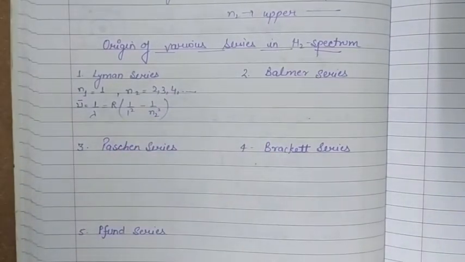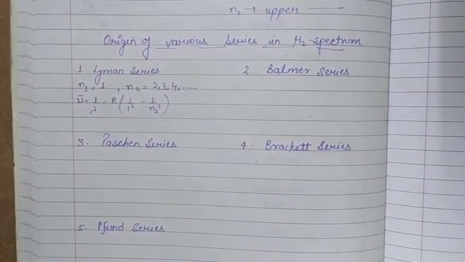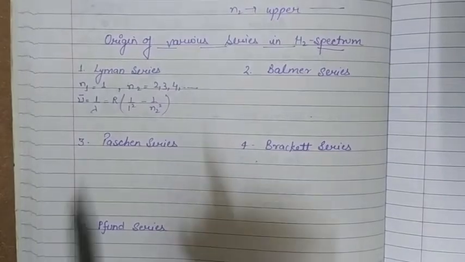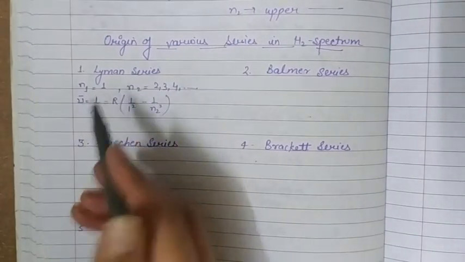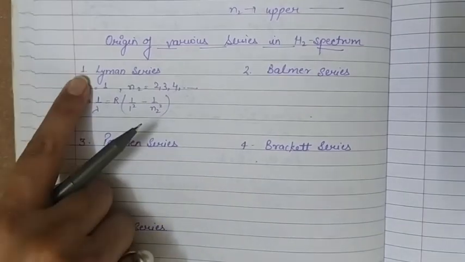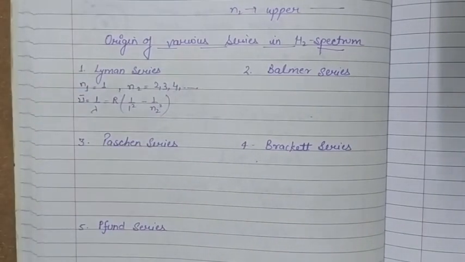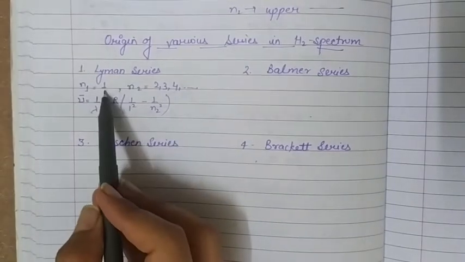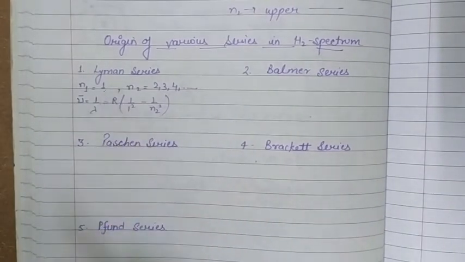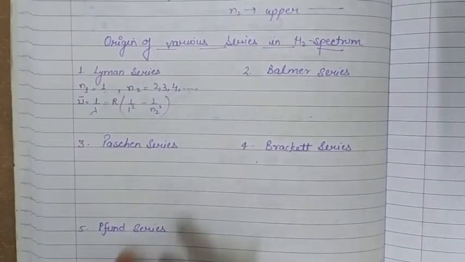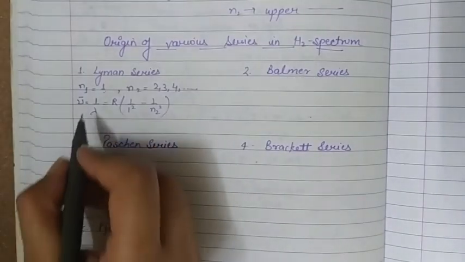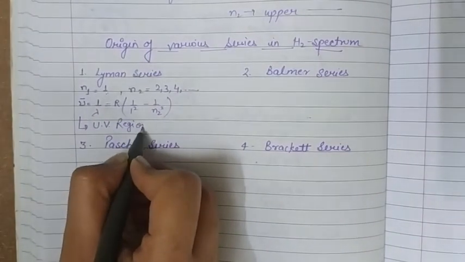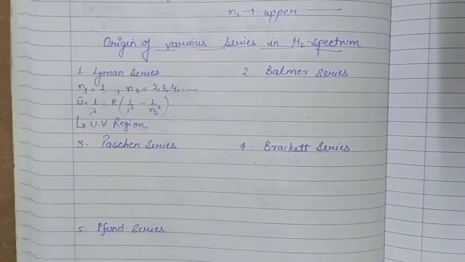And this equation represents the series that we get during the transition from higher levels to the first level, and we call this series the Lyman series. So we get the Lyman series when electrons from higher energy levels jump to the first energy level, and the series that we get during this transition belongs to the ultraviolet region of the electromagnetic spectrum.